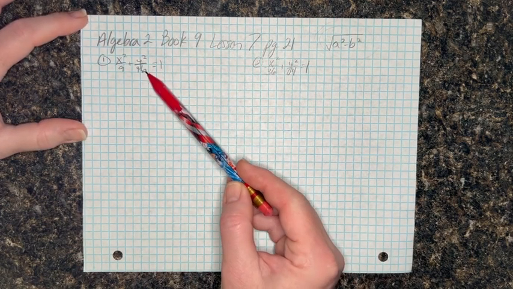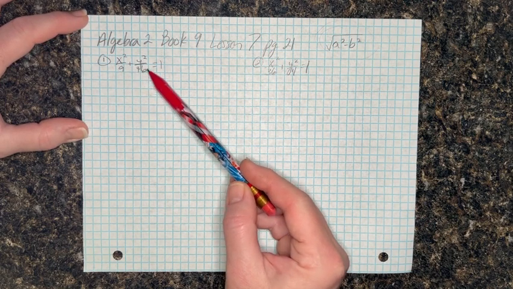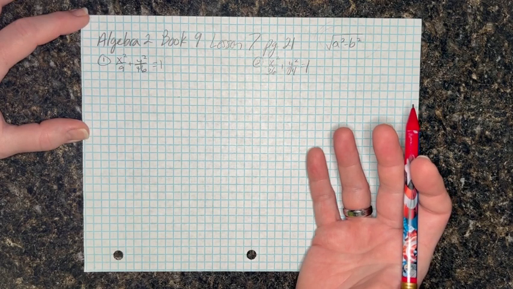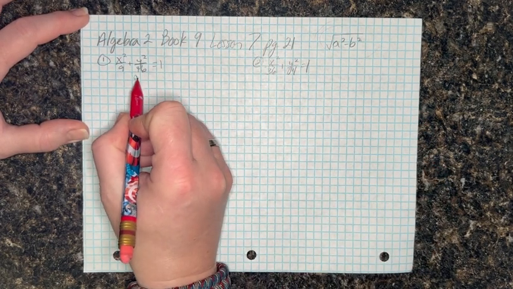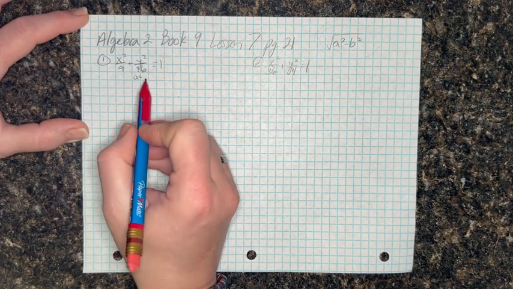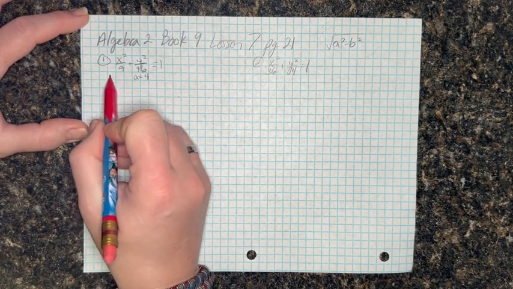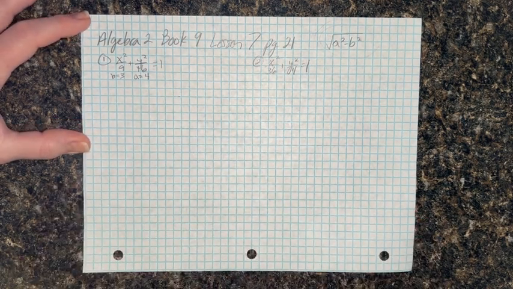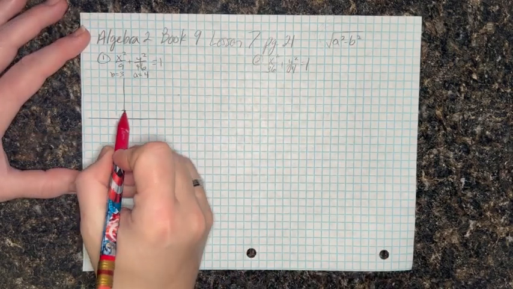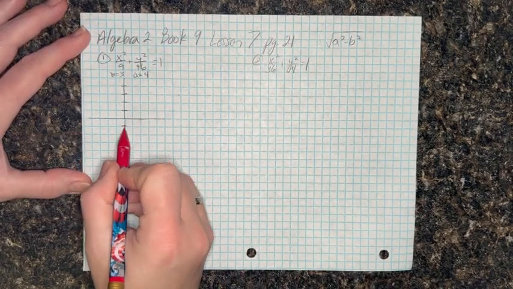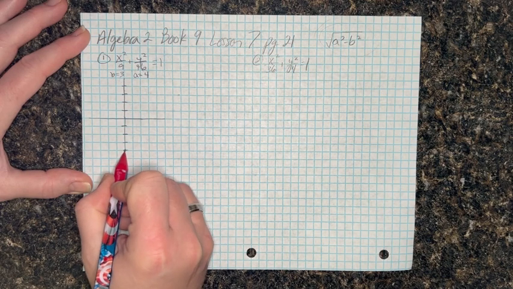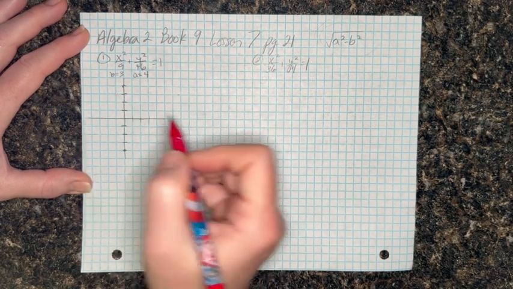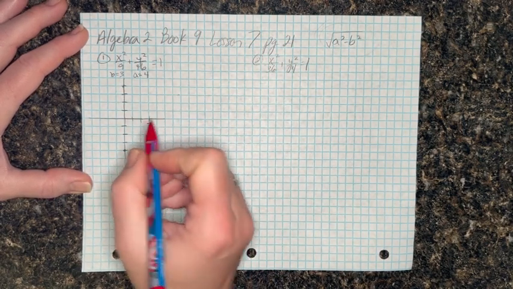Now, because the 16 is the larger of the two denominators and it is under the y, that tells us that this is a vertical ellipse, right? So our a is equal to the square root of 16, which is 4. And our b is equal to the square root of 9, which is 3. And so we can go ahead and set up our graph. All right, so I've got 1, 2, 3, 4. 1, 2, 3, 4. So I'm at 0, negative 4, 0, positive 4. And then 1, 2, 3 for my co-vertex. So I'm at positive 3, 0.